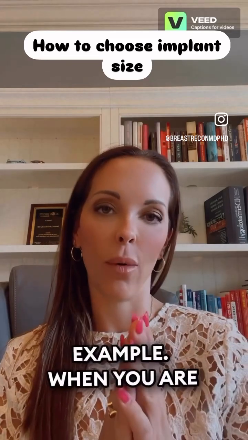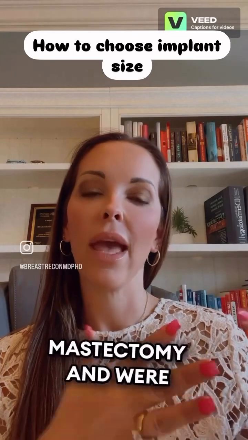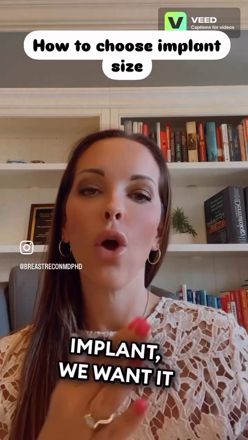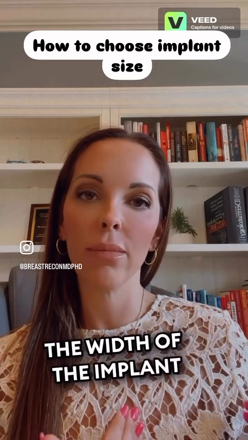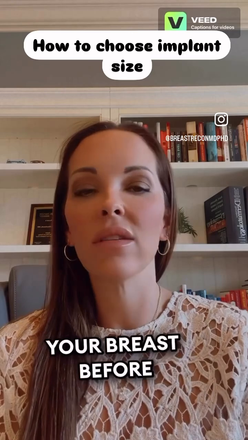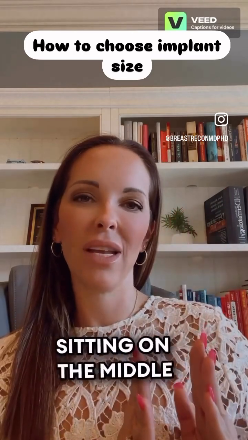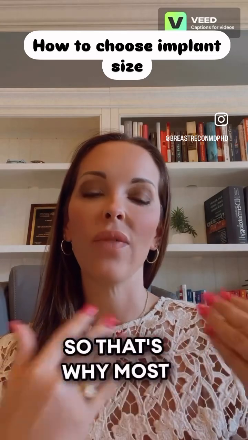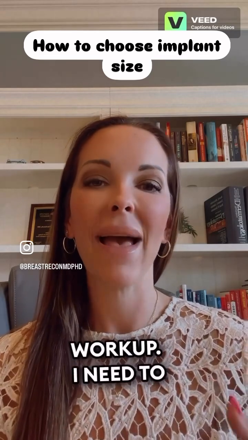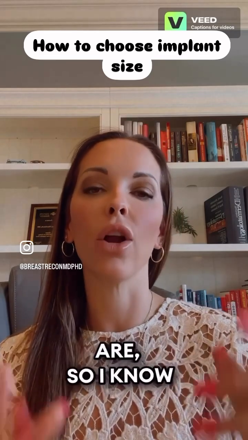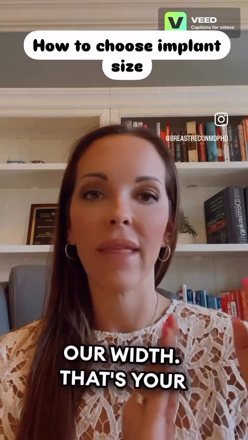Let's discuss an example. When you are having your breast reconstruction, if you had a mastectomy and we're replacing it with an implant, we want it to fit well on your body. So we want the width of the implant to be the width of your breast before surgery. It would look silly if it was narrow and was just sitting on the middle part of your breast. So that's why most surgeons measure base width of the breast as part of their workup. I need to see how wide your breasts are so I know how wide of an implant to choose. So we have our width, that's your anatomy.